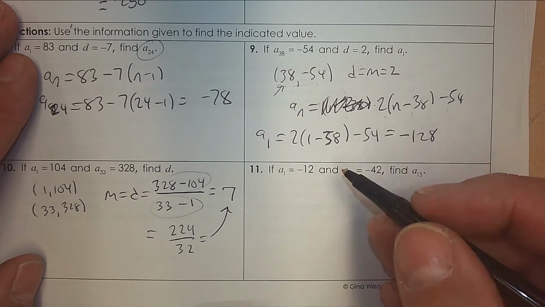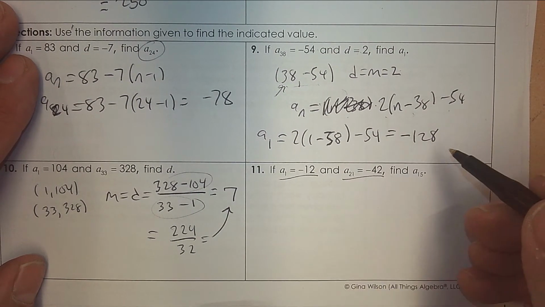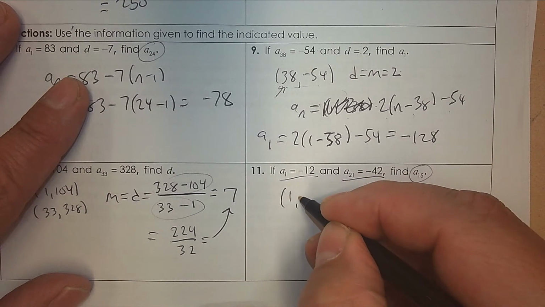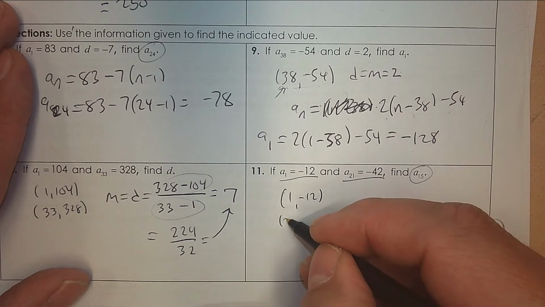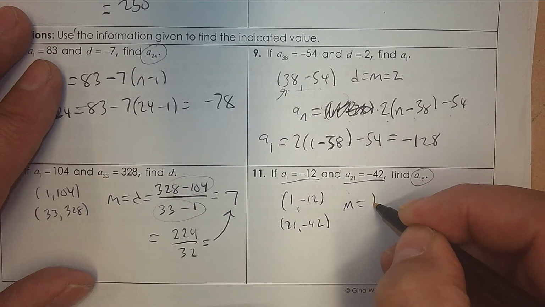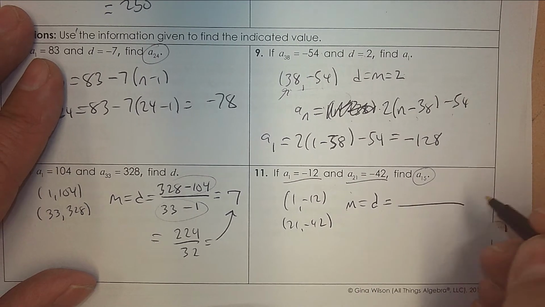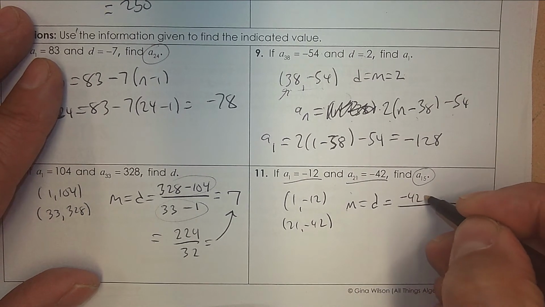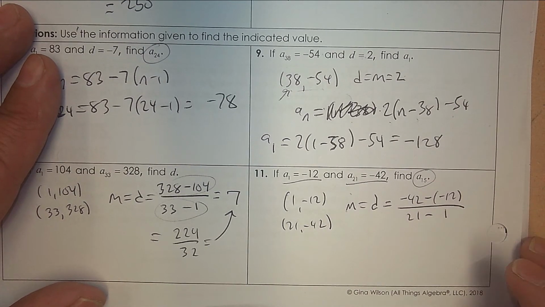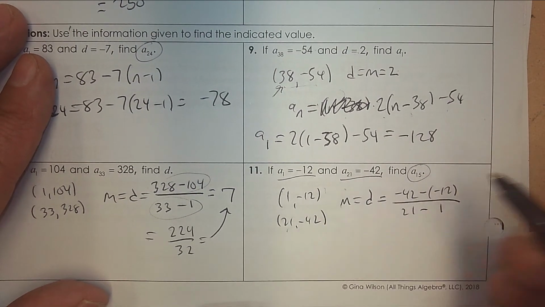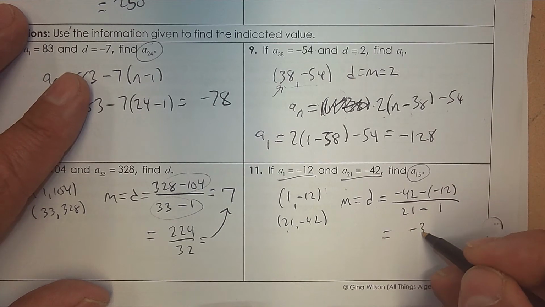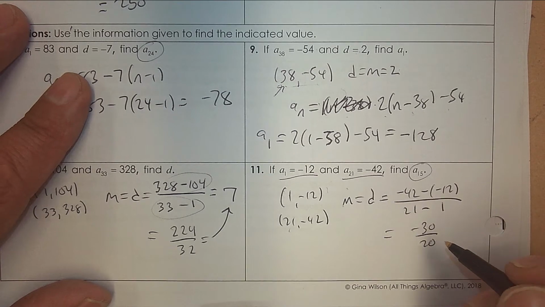Here, you're given the first term and the 21st term and find the 15th term. So again, I'm going to think of these as 2 points. And then I'm going to understand that to find the common difference is like finding the slope, which is the change in y over the change in x. So y2 minus y1, x2 minus x1. Remember adding here. So that would be negative 30 over 20, so it's negative 3 over 2.